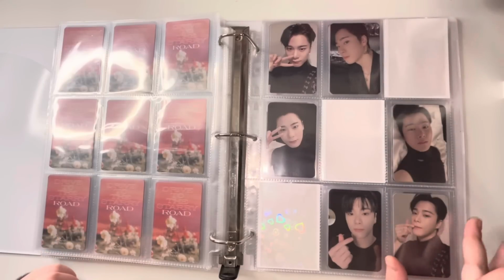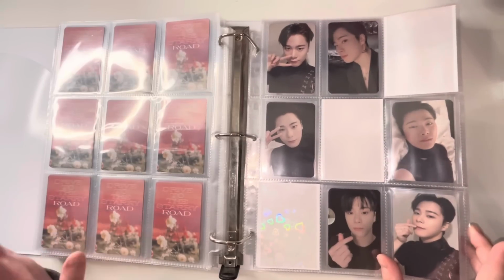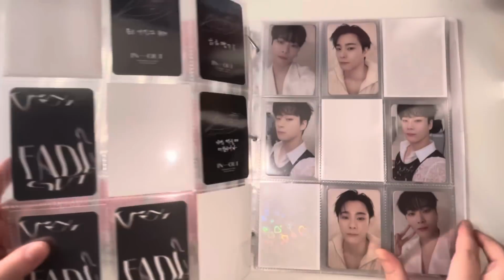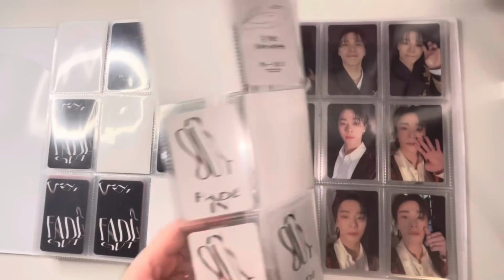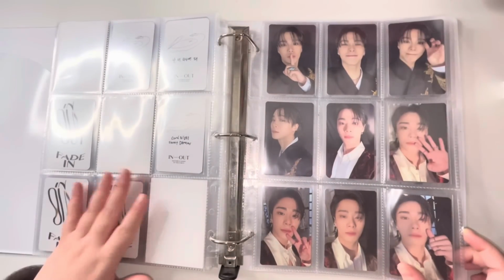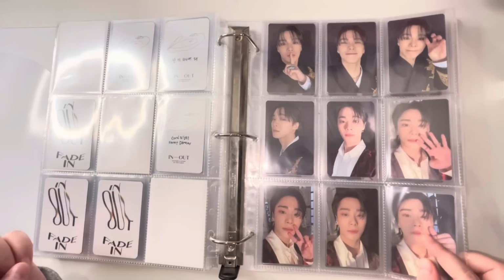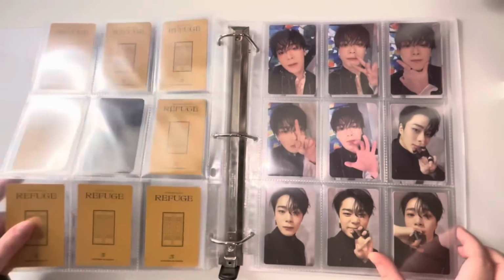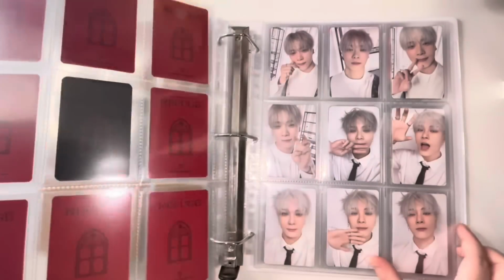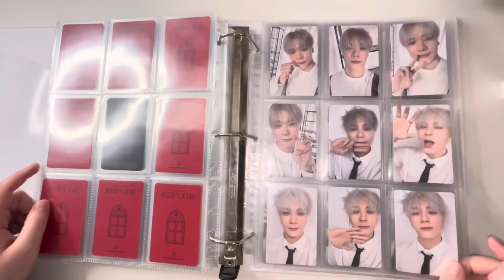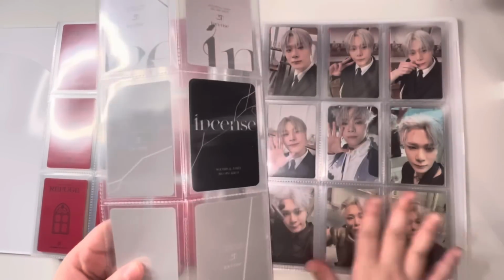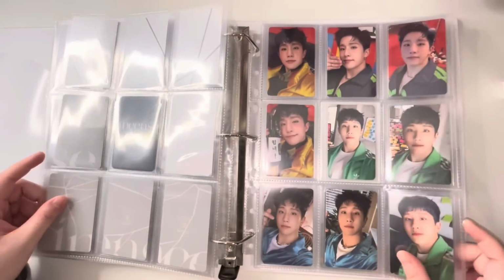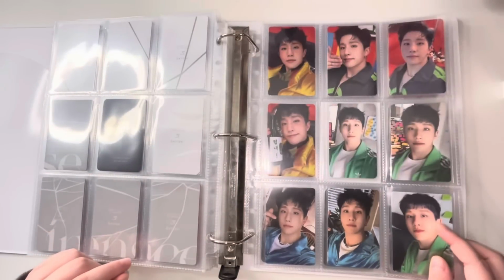I also did collect Sanha before, but again, I had to drop some of my Astro collection because it was getting to be too much. So I just collected Moonbin from then on out. So we have In Out, which is so good. I love that album. And then we have, what is this? Oh yeah, Refuge. Refuge was so good. And then Incense. These photo cards are so cute. I love them. I loved his hair this era. He was so cute. And then we have Jinjin and Rocky's album.